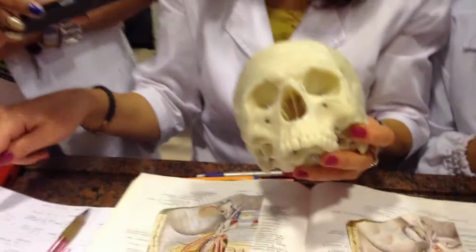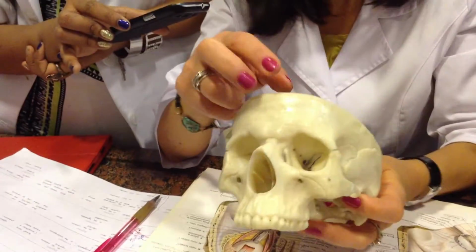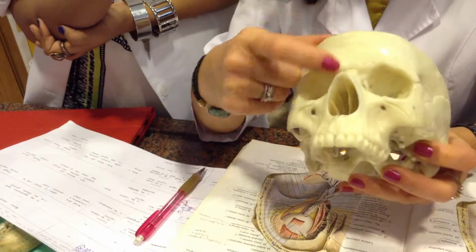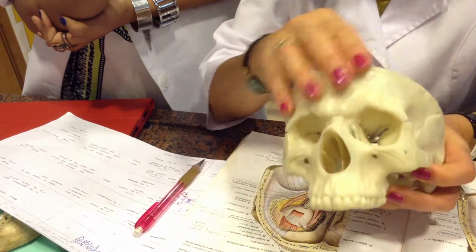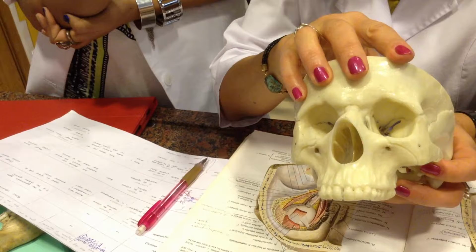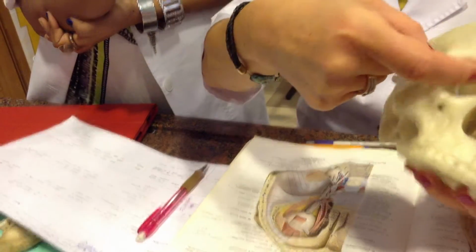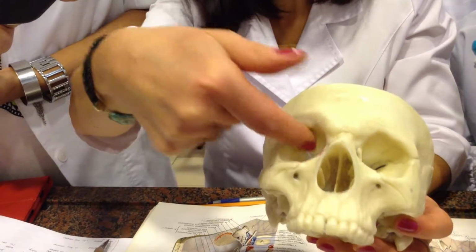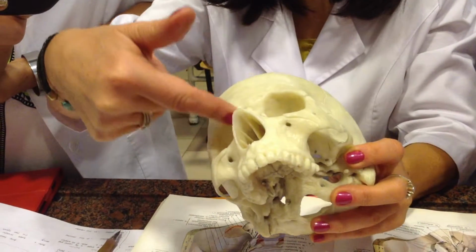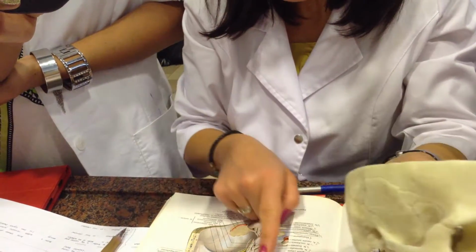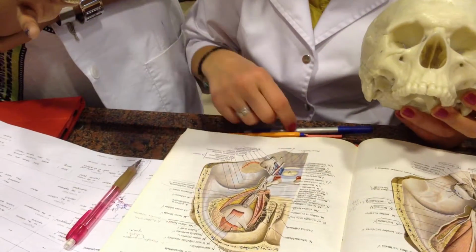These 3 branches of the first nerve. Frontalis goes to the supraorbital and supratrochlear, to the forehead skin. Lacrimalis goes to the lateral side, here we have the fossa of the glandula lacrimalis, and to the medial side, superior medial. Nasociliaris, 3 nerves it gives. Nasociliaris.